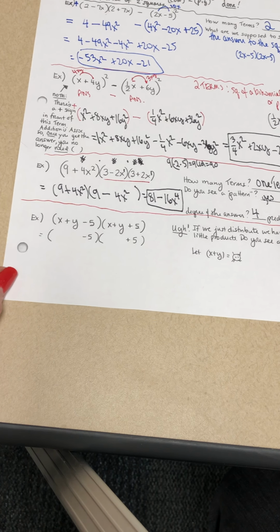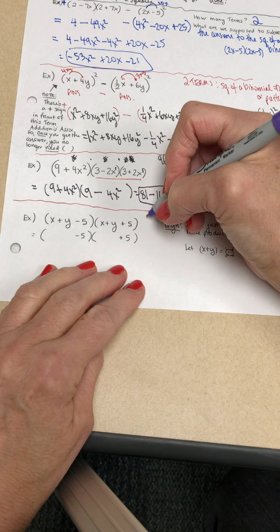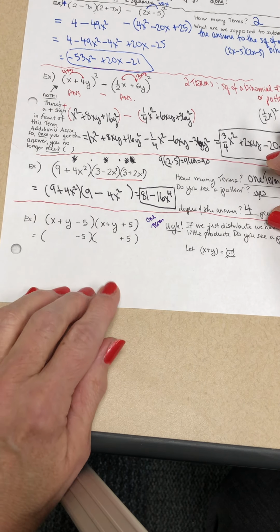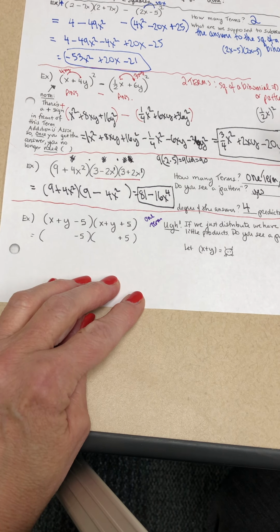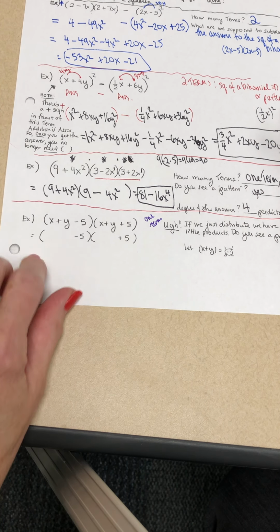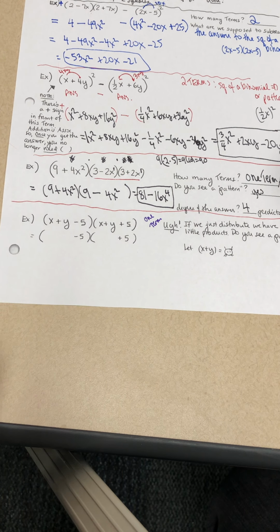Now, the next problem is really trying to get you to practice to see some insight. This is not a binomial times a binomial. It is a trinomial times a trinomial. 3 terms times 3 terms. I don't have a pattern for that. And if we distribute, we actually have to distribute the x to all these 3 terms. We have to distribute the y to all these 3 terms, and the negative 5. We actually wind up with 9 little products.